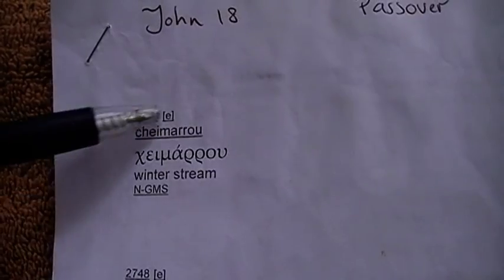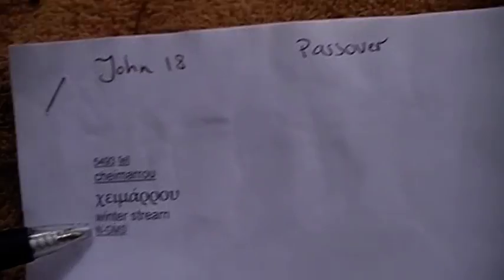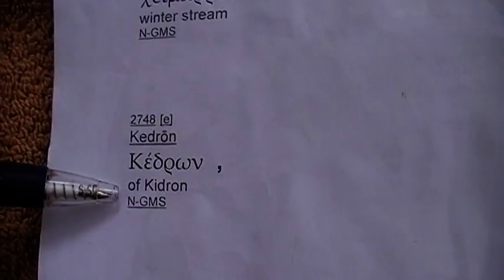They've left out this word, and this shows the true time frame of the Passover. The winter stream of Kidron. This word literally means flowing in winter. So he passes over the winter stream of Kidron, or the Kidron that's literally flowing in the winter.